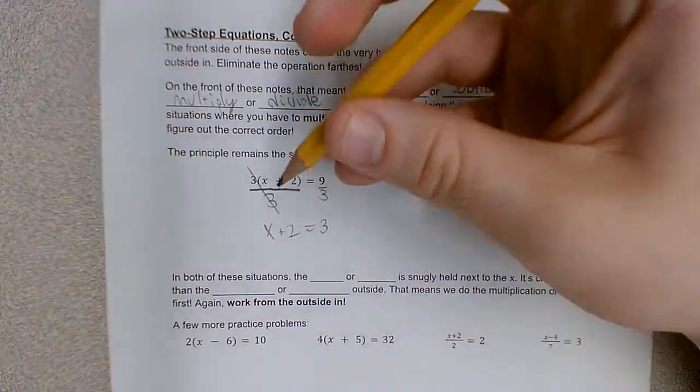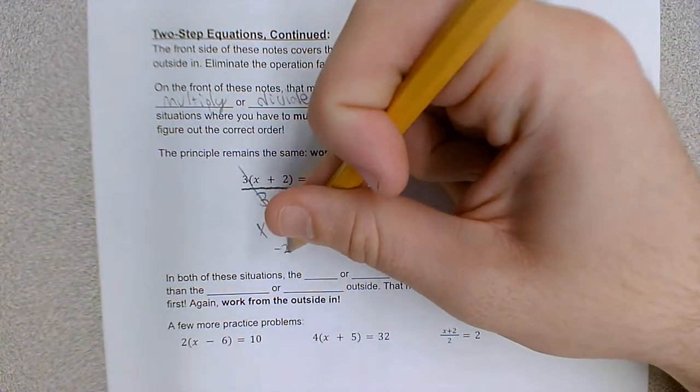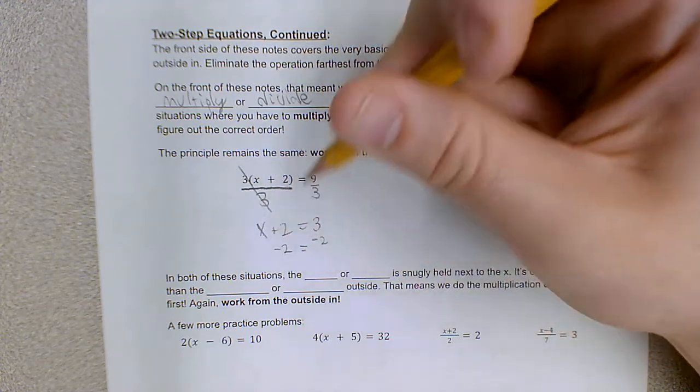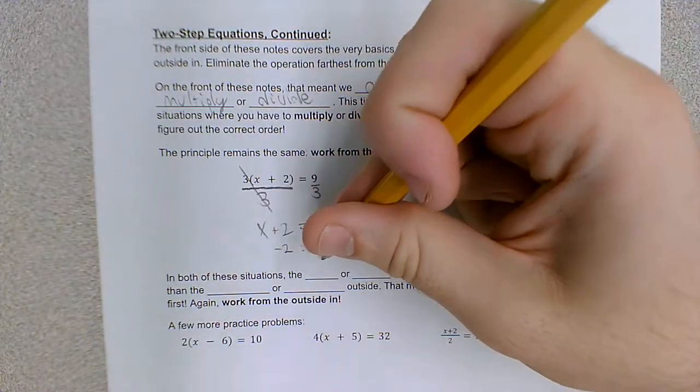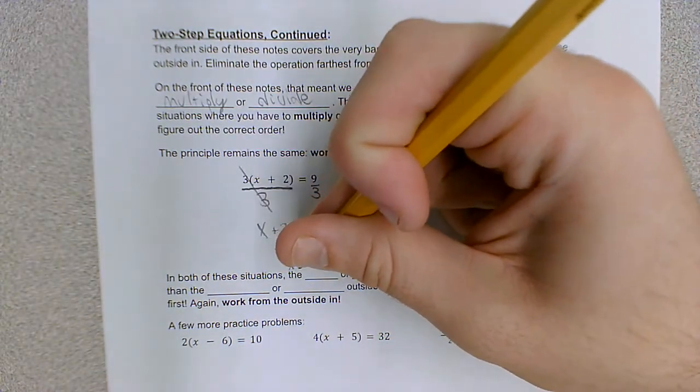Okay, next thing I'm going to do is solve the inside by subtracting both sides by 2. Don't need my equal sign there. And 3 minus 2 is 1, so x equals 1.